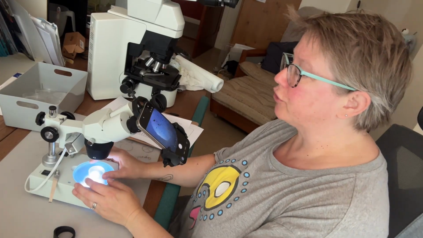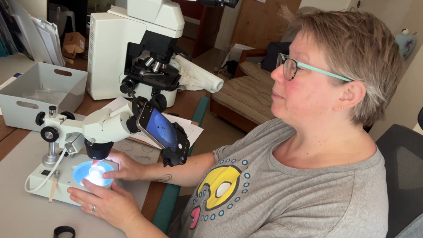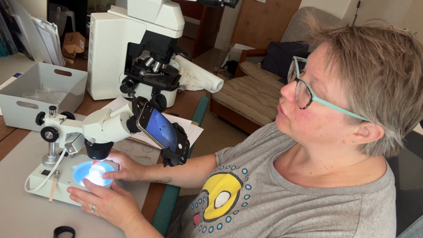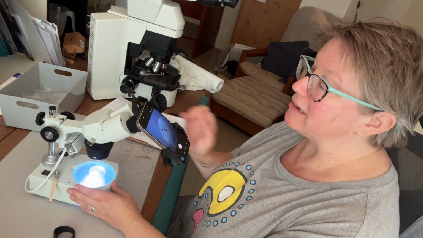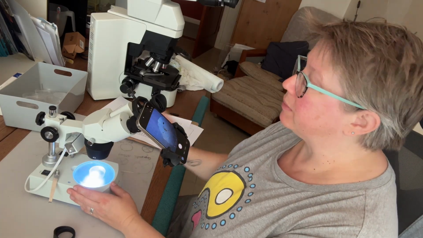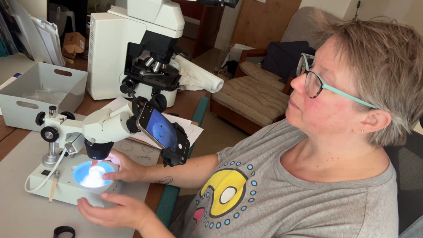So I now have an ostracod in a smaller petri dish and I'm going to take a photograph of it. It's a lot easier to see it in amongst all of the other bits and pieces. Now it's in its own petri dish.